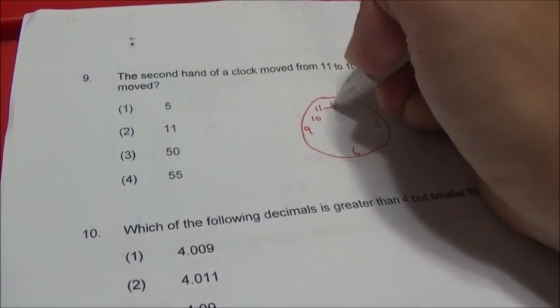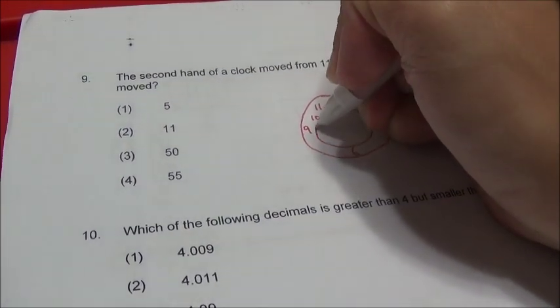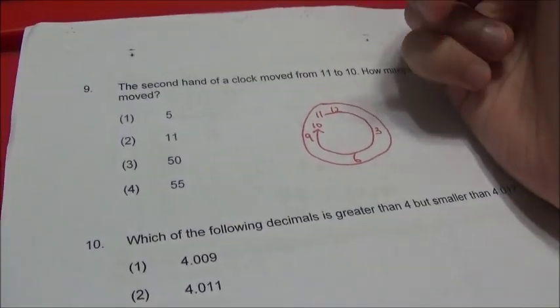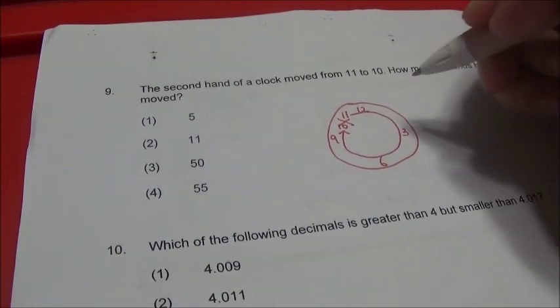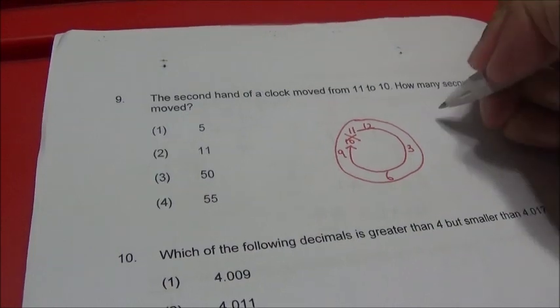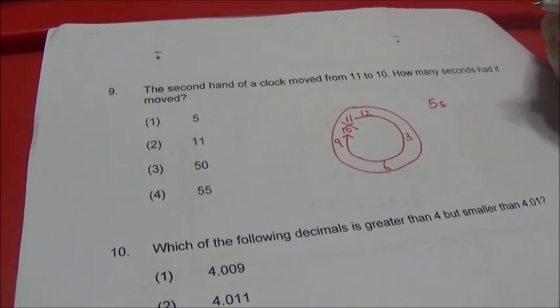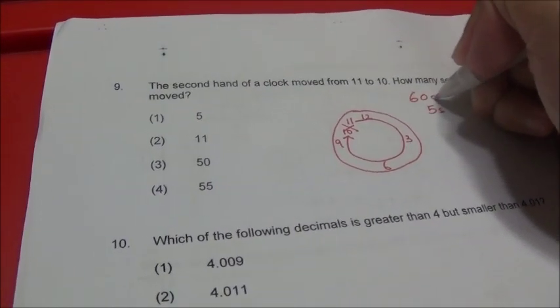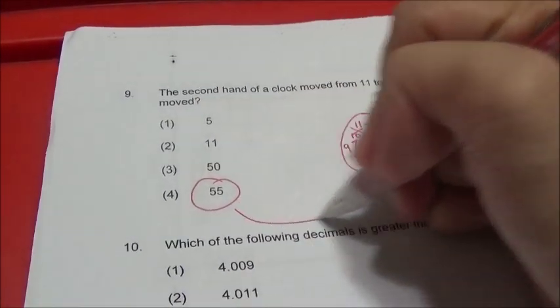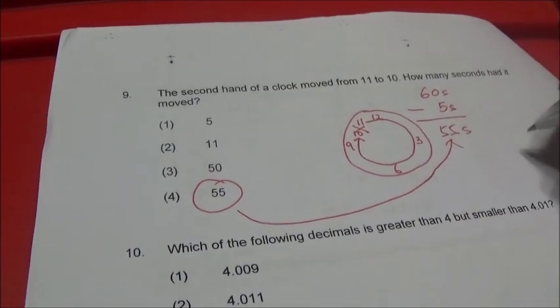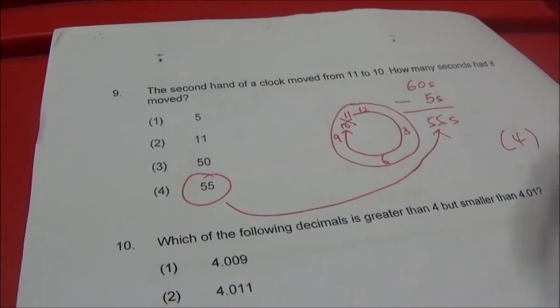You'll go all the way to 10, leaving a gap of a spacing. Each gap is actually 5 seconds. So we have 60 seconds in a minute minus 5 seconds. That will be 55 seconds. This means that the answer for question 9 is 4.